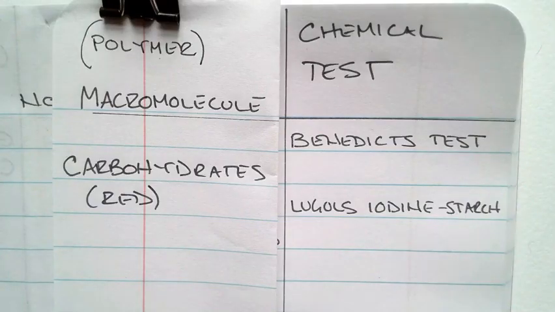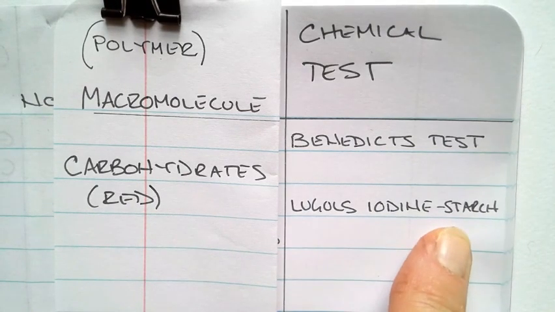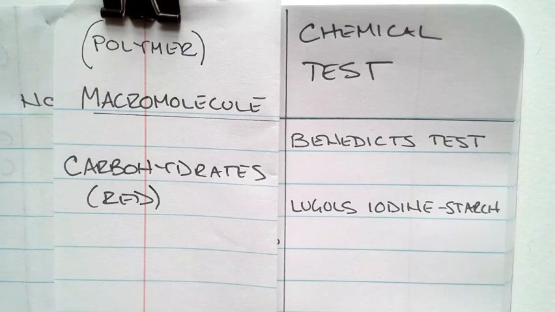The last column is about chemical tests that allow you to test different substances to see if there's a carbohydrate, a lipid, a protein. So for example, for carbohydrates, we use something called the Benedict's test that tests for sugars. We also use Lugol's iodine, which tests specifically for starch, because starch, like potatoes, is basically a converted sugar.